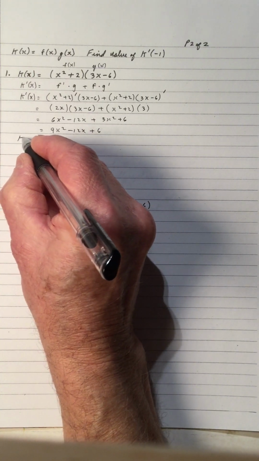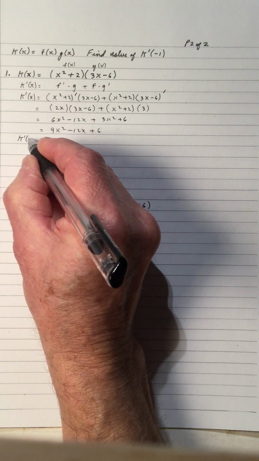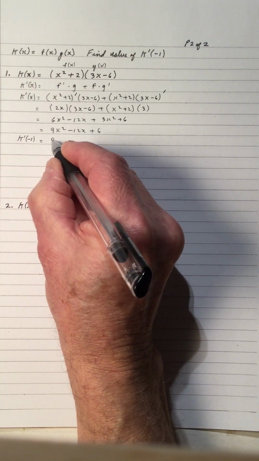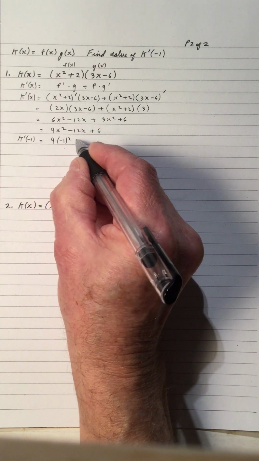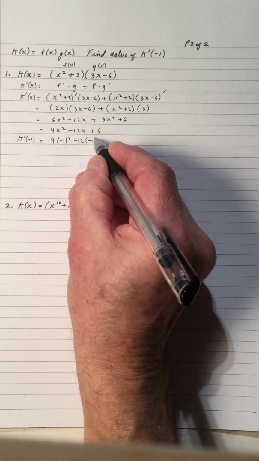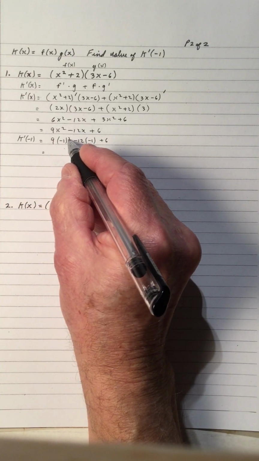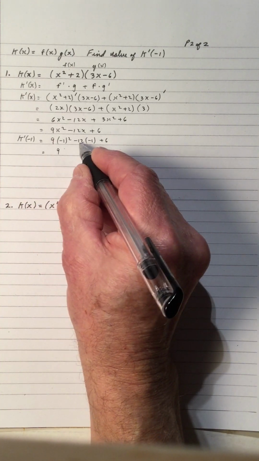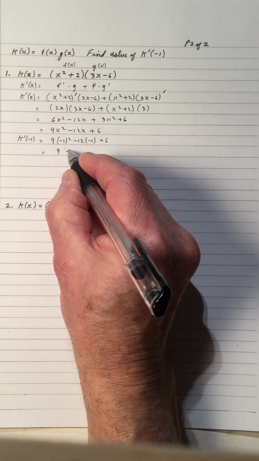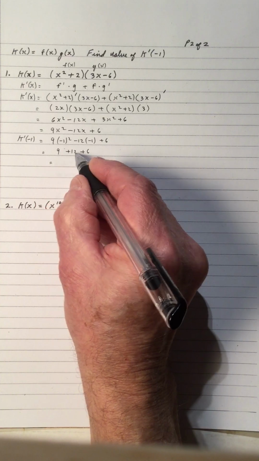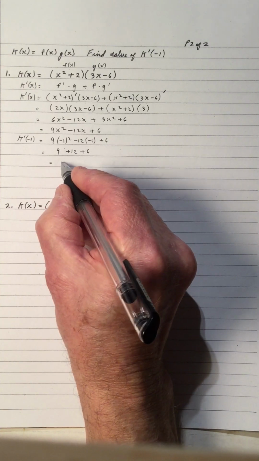Now I can find the derivative. What is the derivative when x is negative 1? So now I can put the negative 1 in, like this. Negative 1 squared is 1, so that's a 9. Negative 12 times negative 1 is 12. Plus 6, so that's 21, 27.